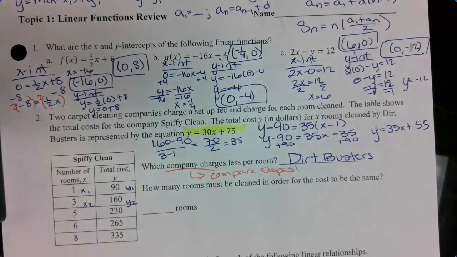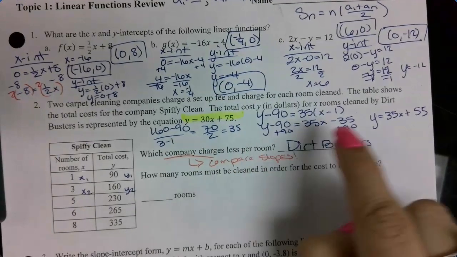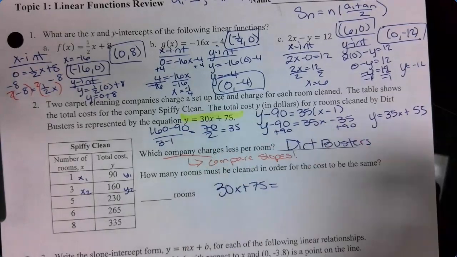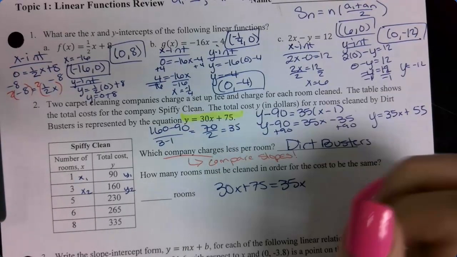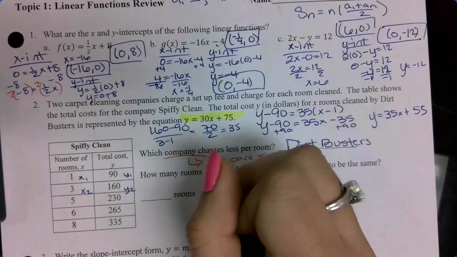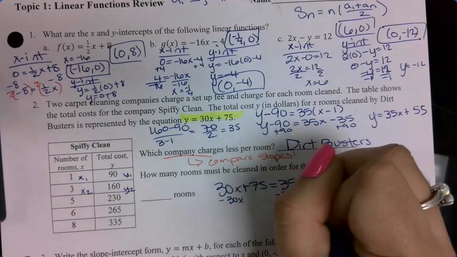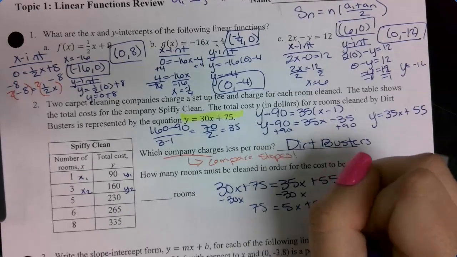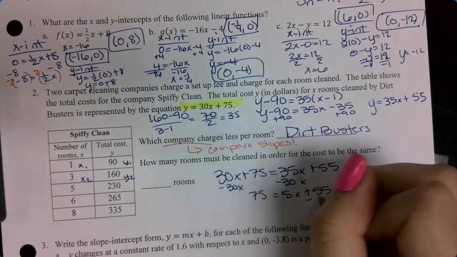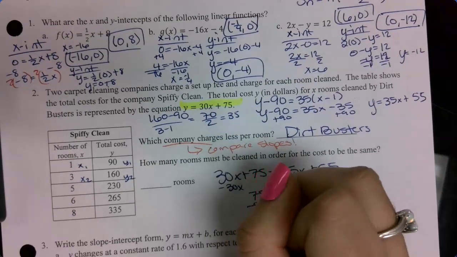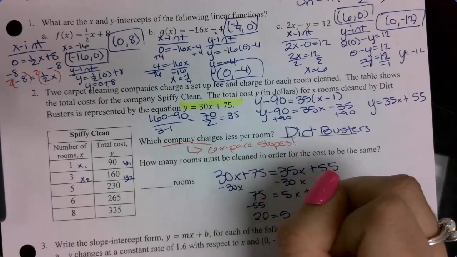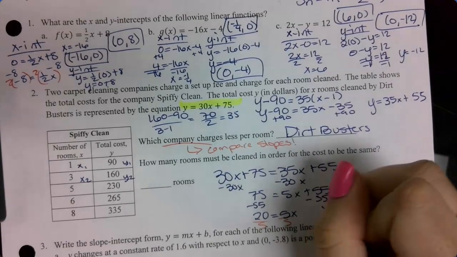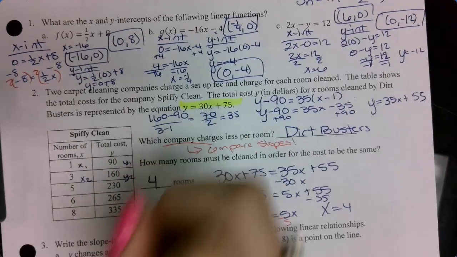Then the one that I need to figure out how many rooms, I set my two equations equal. So I'm going to have 30x plus 75 equals 35x plus 55. I'm going to subtract 30x on both sides. I got 75 equals 5x plus 55. Then I want to subtract 55 on both sides, which gives me 20 equals 5x. Divide both sides by 5. X equals 4, so 4 rooms.